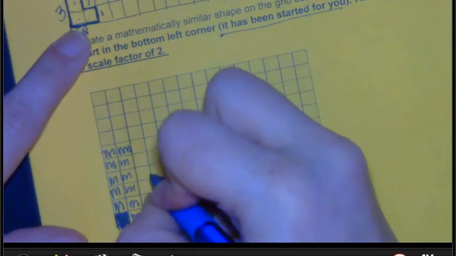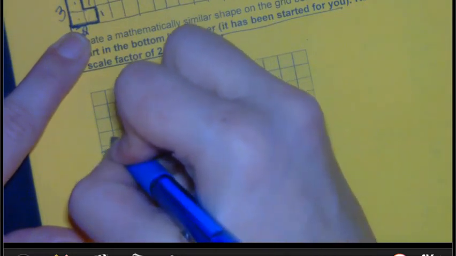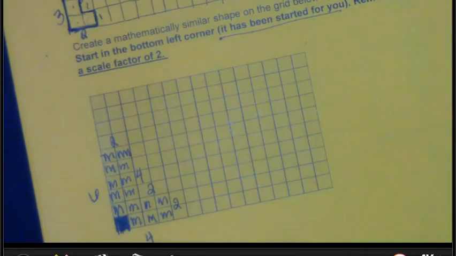Yeah, 1 times 2 is 2. So this should be 2. This should be 2. That was 2. This should be 4. 1, 2, 3, 4. That is 4. That is 2. That is 6. And that is 4. Perfect. There we go. All right. If you have any questions, please let us know.